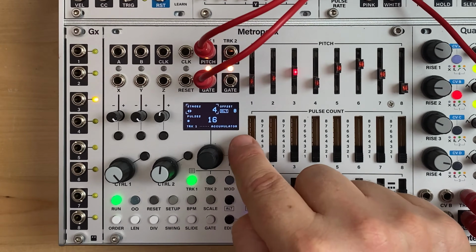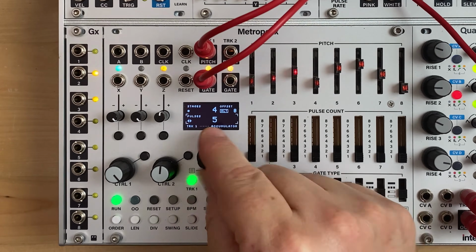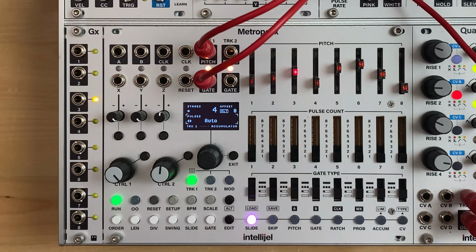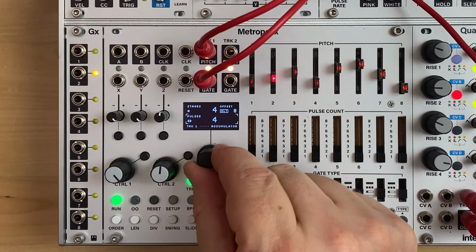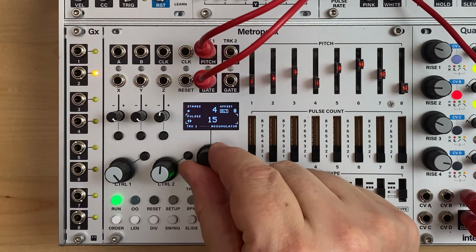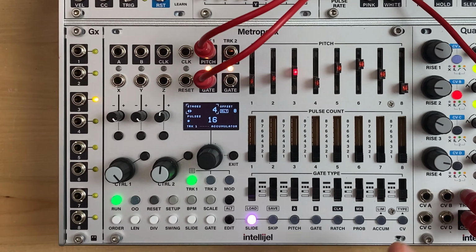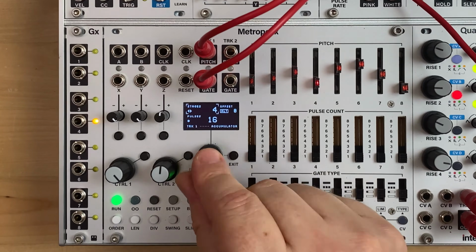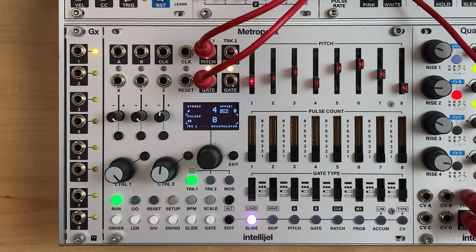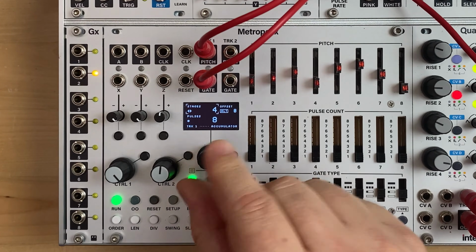So in this case, if this was auto, then it would never automatically reset, it would just be free running. But if this was set to some fixed number, like I had it at 16, then after 16 pulses, it's going to reset. If I put it at a lower number, it'll reset sooner. Now it's more cyclical because of that.